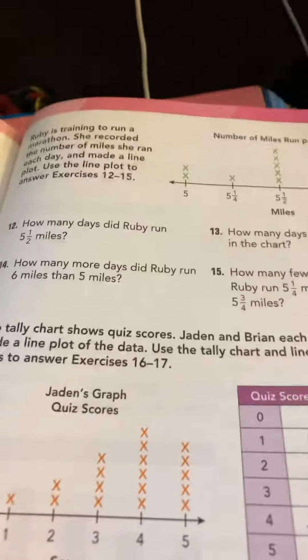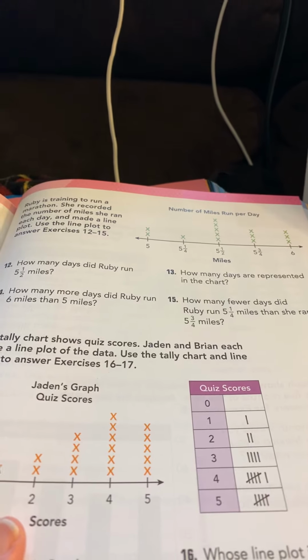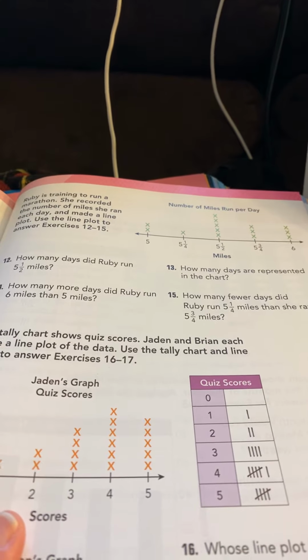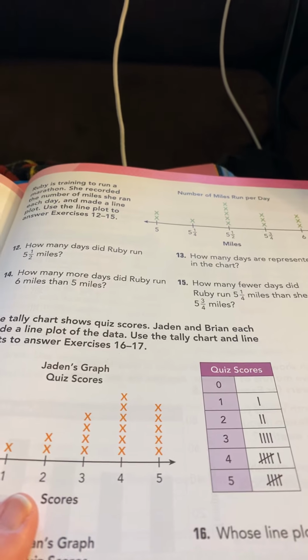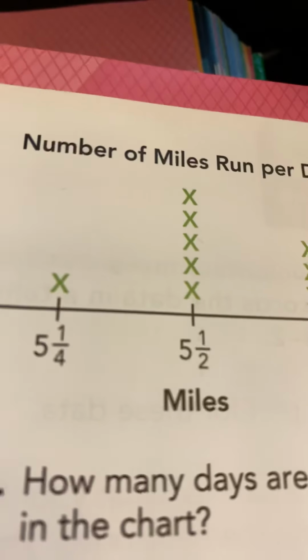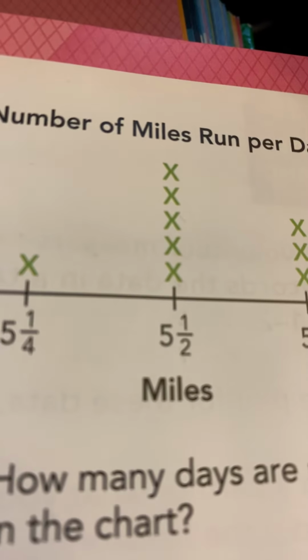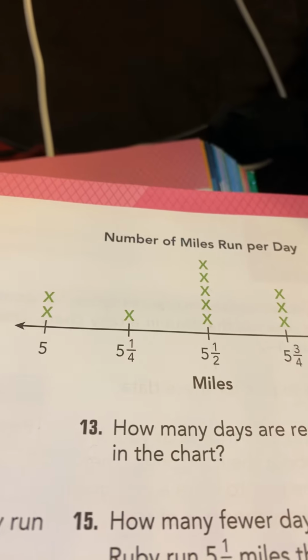And the first thing is a line plot where we put the x's above the number, and this represents how many days they ran that many miles. So the numbers on the bottom are miles, and the X's represent days. So it says, how many days did Ruby run 5.5 miles? So to do that, all you have to do is look over to the column 5.5 and count how many X's are there. So there are 5 X's, so that answer would be 5 days. 5 days is your unit.